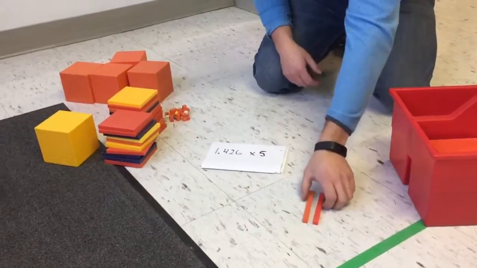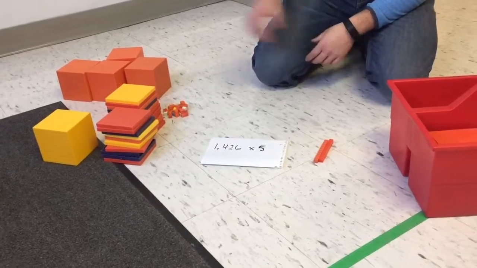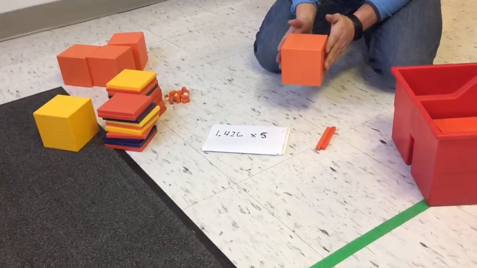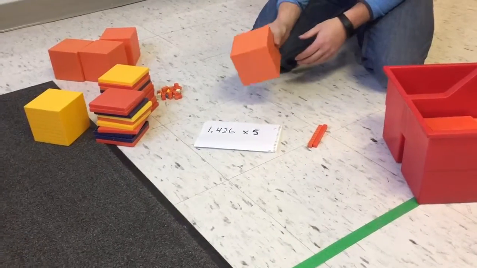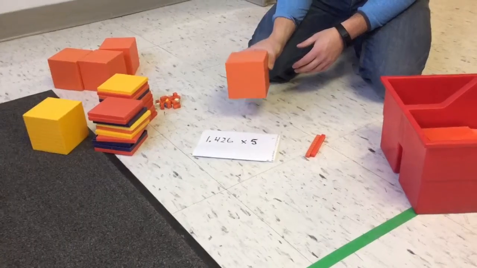All right, grade sixes. Today what we're going to do is multiply using blocks. So just a few things. We're changing things up a little bit. This used to be a thousands block. Now what I want you to do is think of this block as one whole. So this is going to be a ones block.